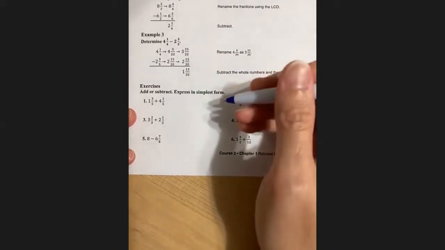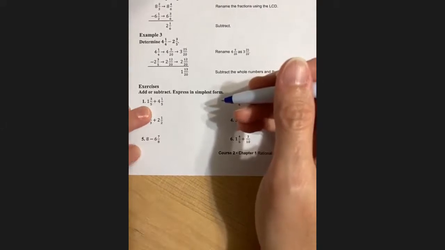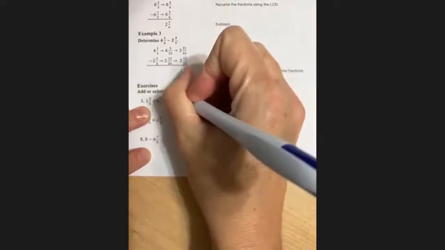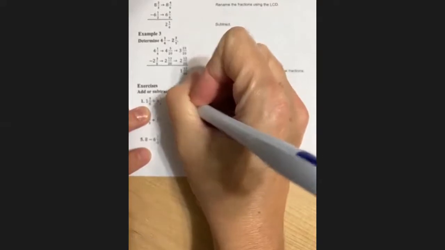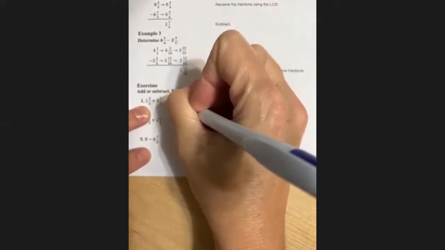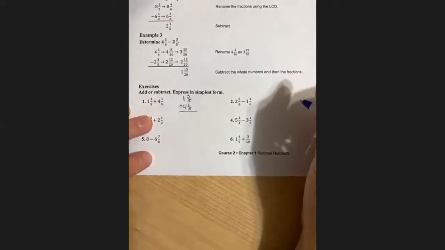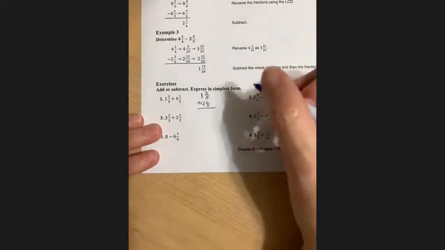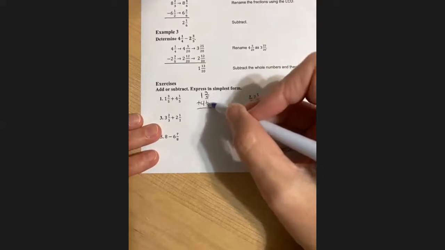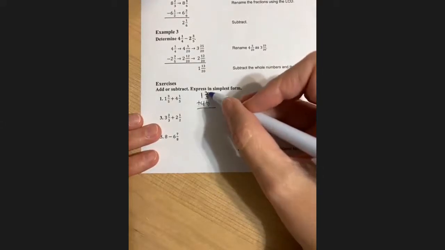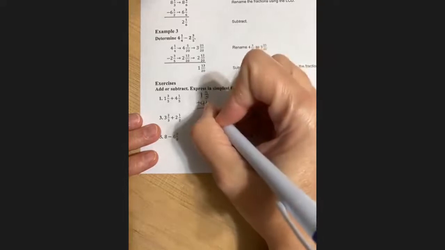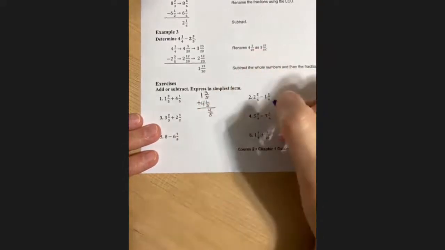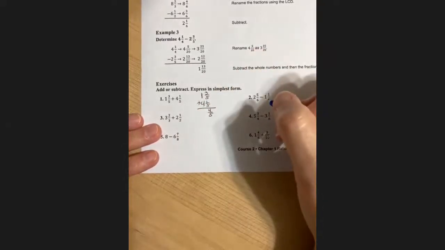I really do want to stress to you that when you are adding mixed numbers, you go ahead and line these up from top to bottom. And so I'm going to line the problem up from top to bottom. And I want you to notice that I have 1 3/5 and that I'm adding 4 1/5. And so I know that I'm going to add the fractions, and they're both in the same size pieces. Therefore, 3/5 plus 1/5 will give me a total of 4 fifths. I don't have to get a common denominator because they have the same denominator, so that's a good thing.